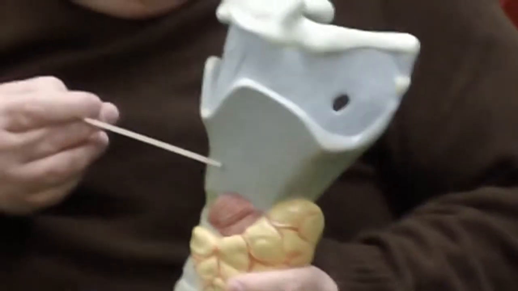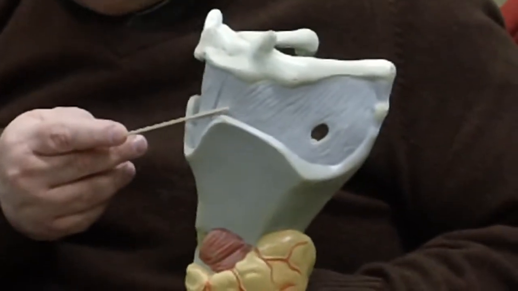So connecting the hyoid to the thyroid cartilage, this is the thyrohyoid membrane.